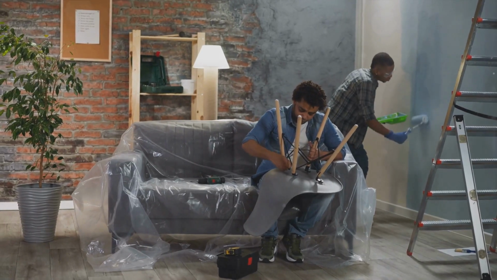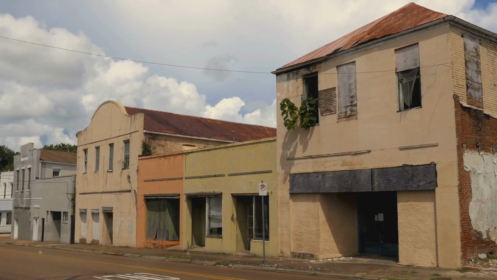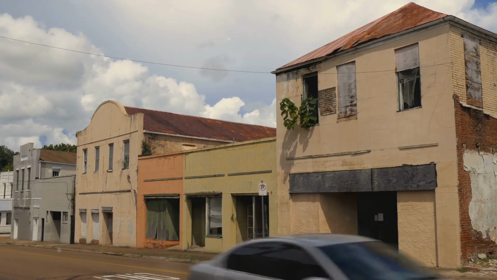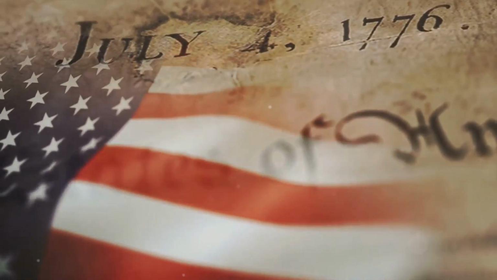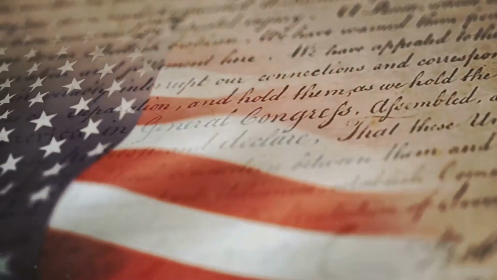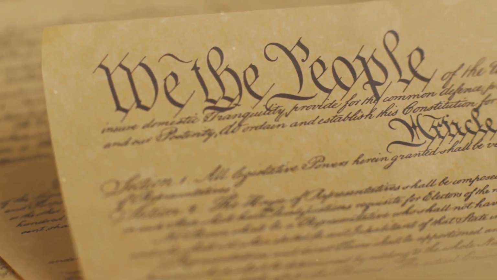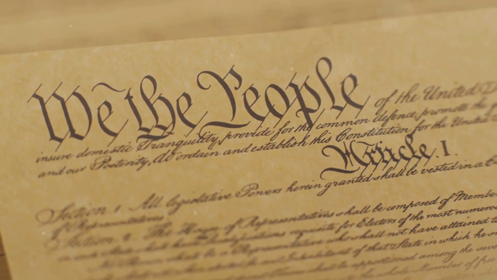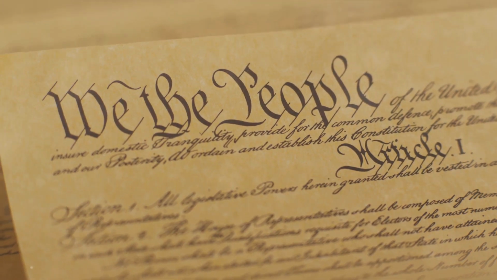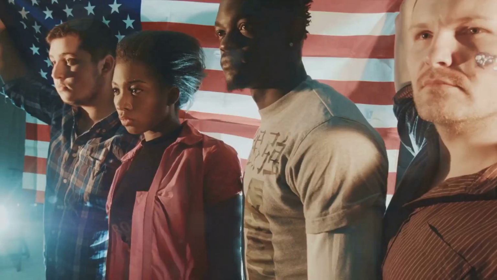The country now faced the daunting task of reconstruction, of reuniting a nation torn apart by war and addressing the newly freed African Americans' rights. The Reconstruction era, lasting from 1865 to 1877, saw significant strides towards racial equality with the passing of the 13th, 14th, and 15th Amendments, abolishing slavery and granting citizenship and voting rights to former slaves. Yet, the era was also marred by fierce resistance from those opposed to these changes, leading to a legacy of racial tension that continues to reverberate in America today.